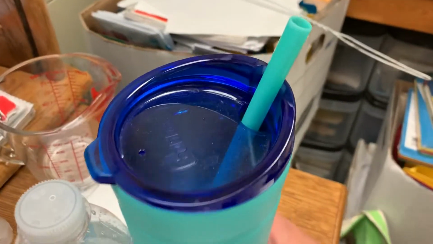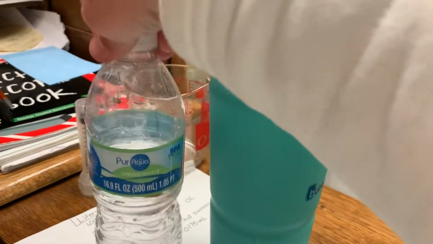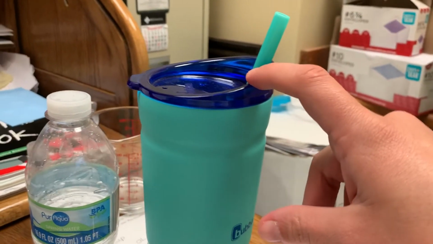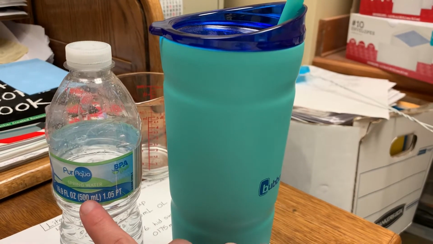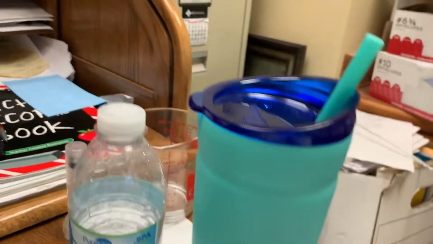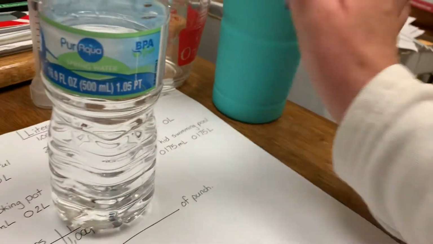It has more space, more capacity than this small water bottle. So about 2 of these water bottles could fit inside this big water bottle, okay? Because 500 plus 500 is 1,000, and this is 1 liter. So 1 liter is the same as 2 of these 500 milliliter bottles, okay?